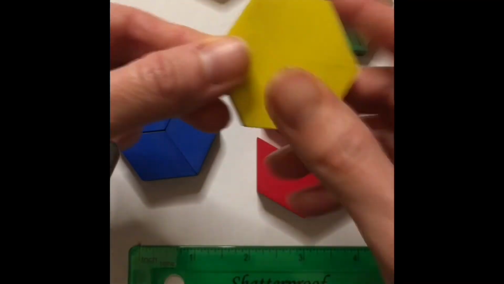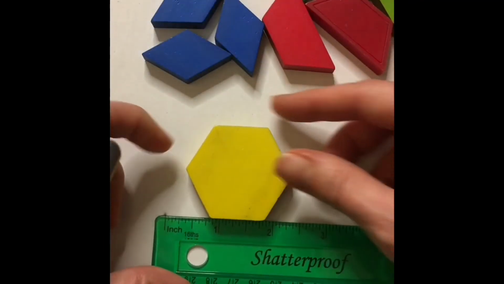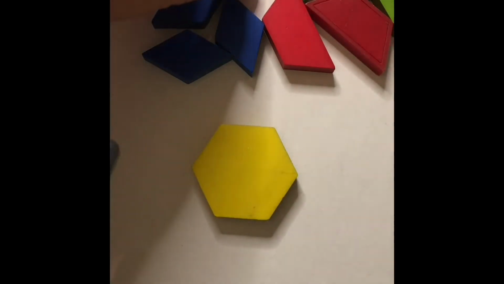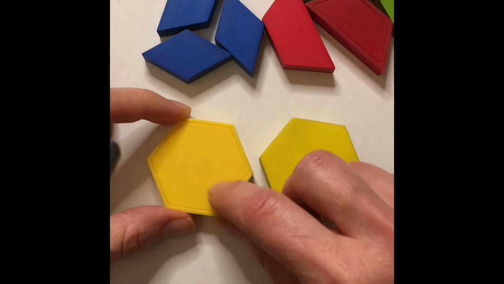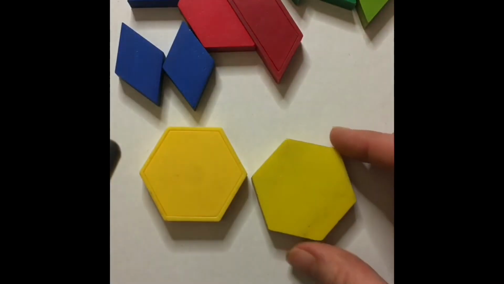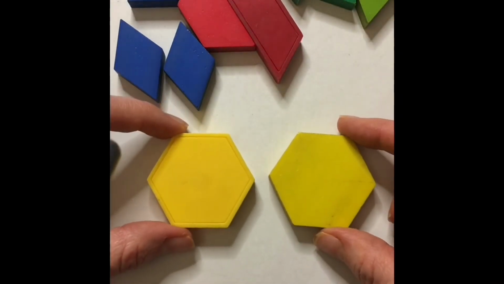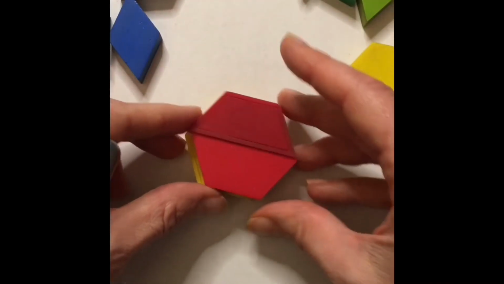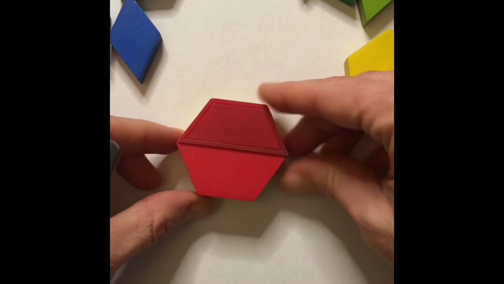One side of a pattern block is 1 inch long, so they all measure and can line up. You can see I have different brands here. I have plastic ones, wood ones, and they come in slightly different colors, but you always have a yellow hexagon, 6 sides right there. 2 red trapezoids will fit onto a yellow hexagon.